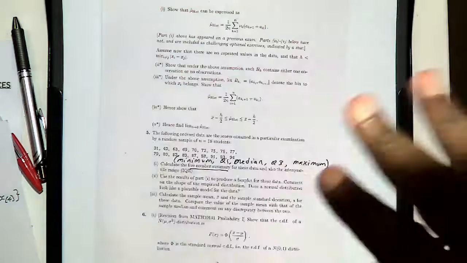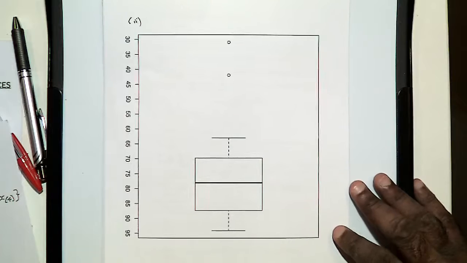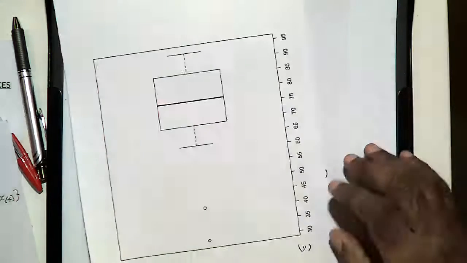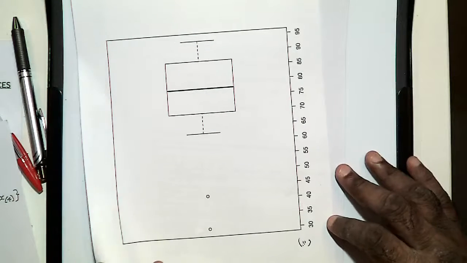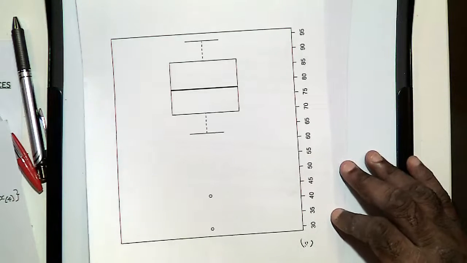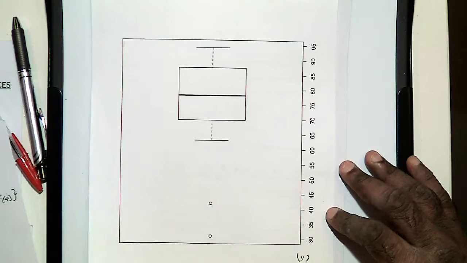Is it this way or this way? Sure. I think this way is better. Maybe this way is better. Which way do you want? This way is better for you, I guess.